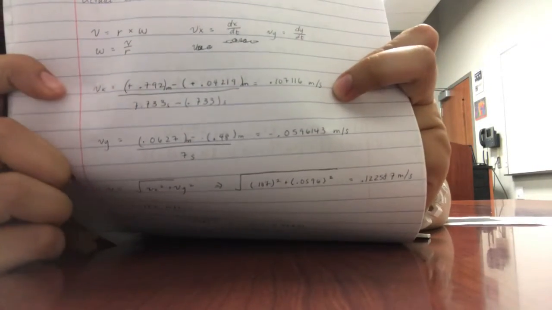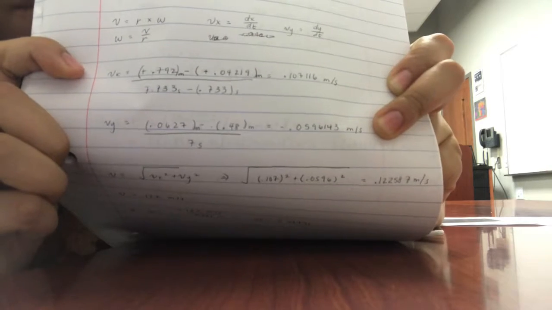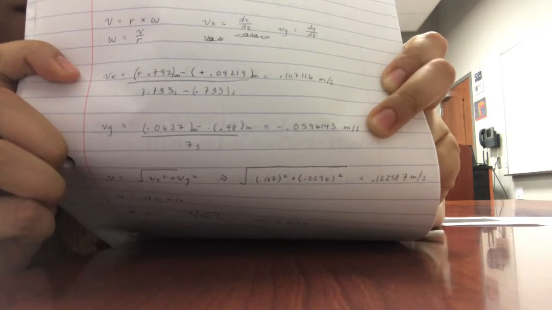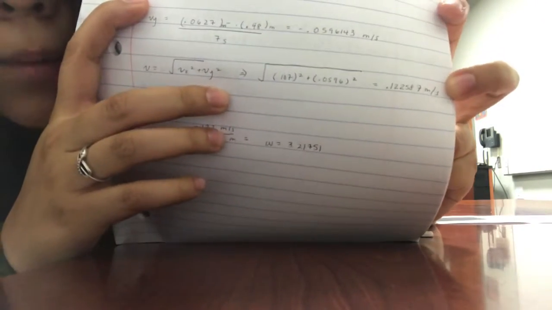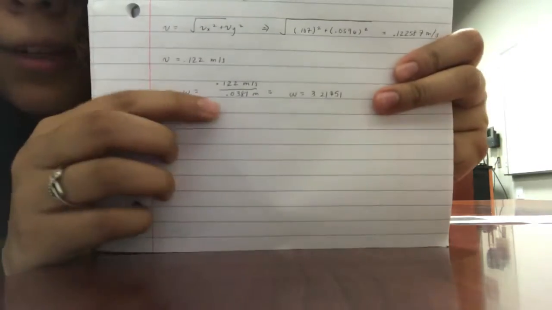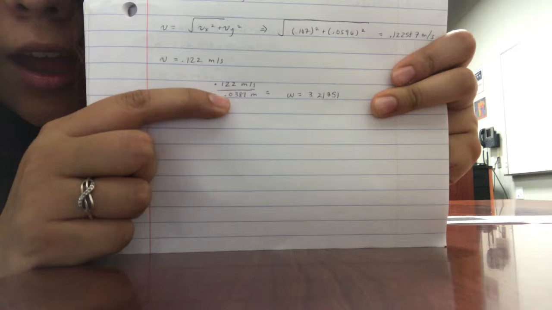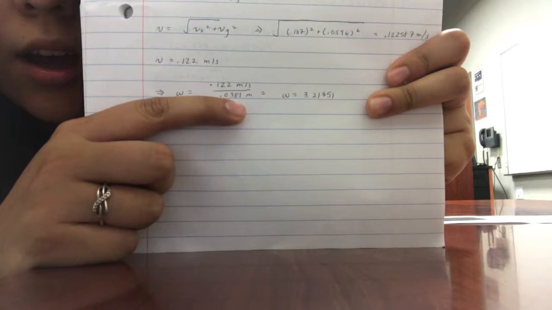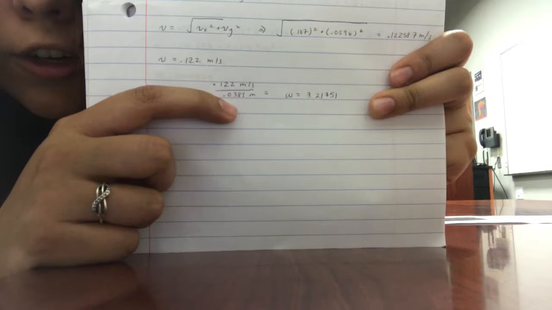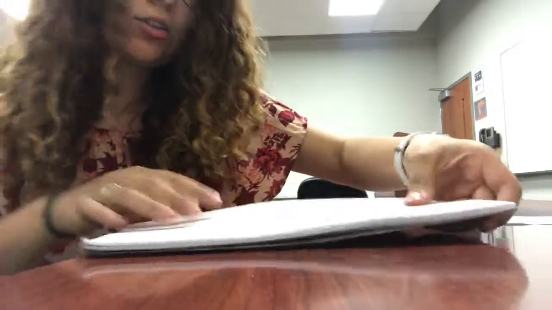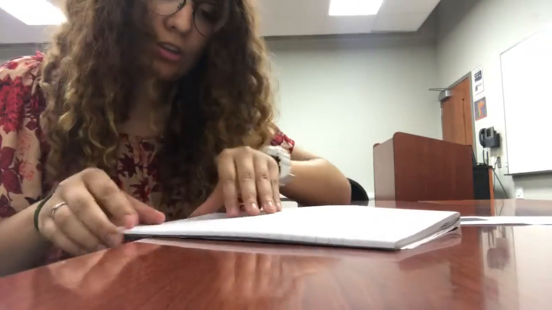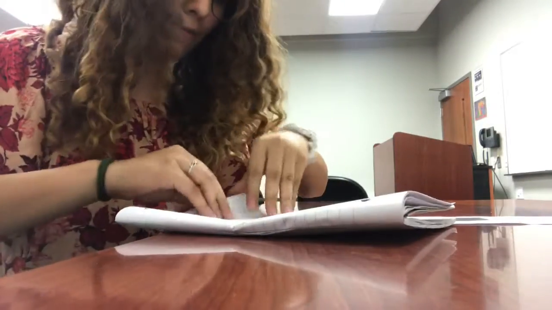So for vx, I got 0.107 meters per second, and for vy, I got 0.0596 meters per second. Then I squared those and took the square root of it and got 0.122 meters per second. Then I plugged that into the equation, divided it by r, which was 0.0381, converted from 1.5 inches. And I got 3.2 radians per second, which, as you recall from the theoretical calculation, I had 56 radians per second, so that is definitely off.